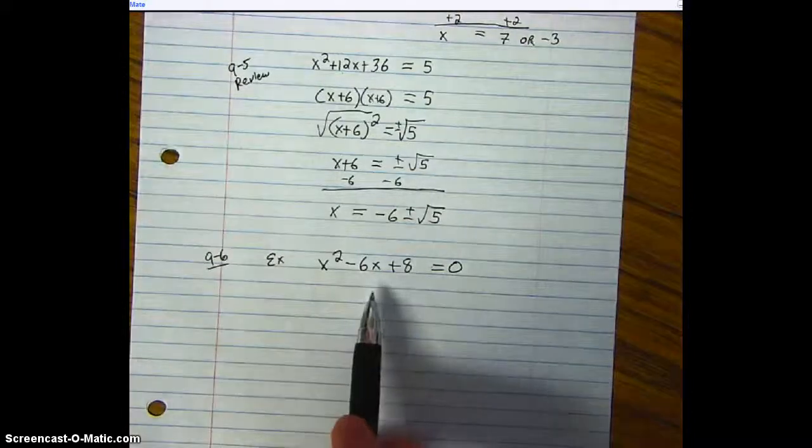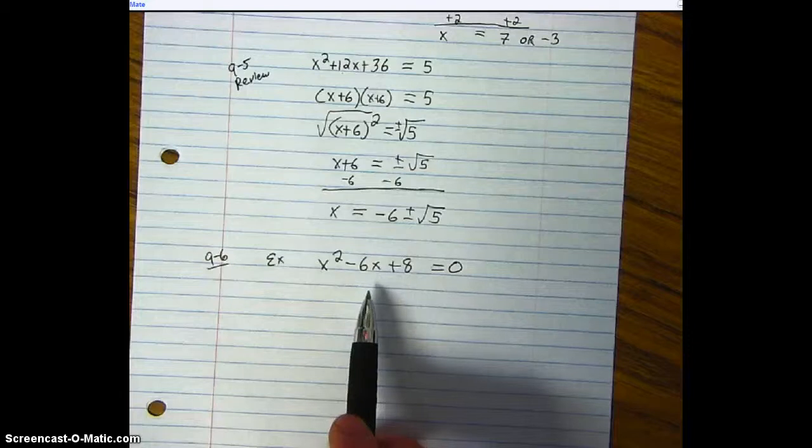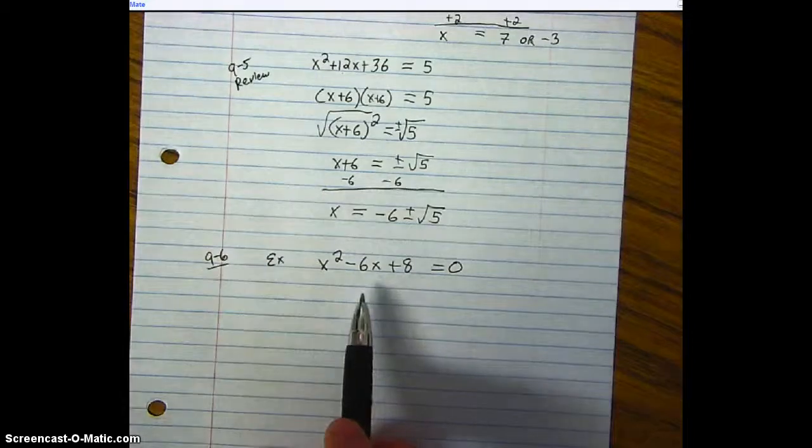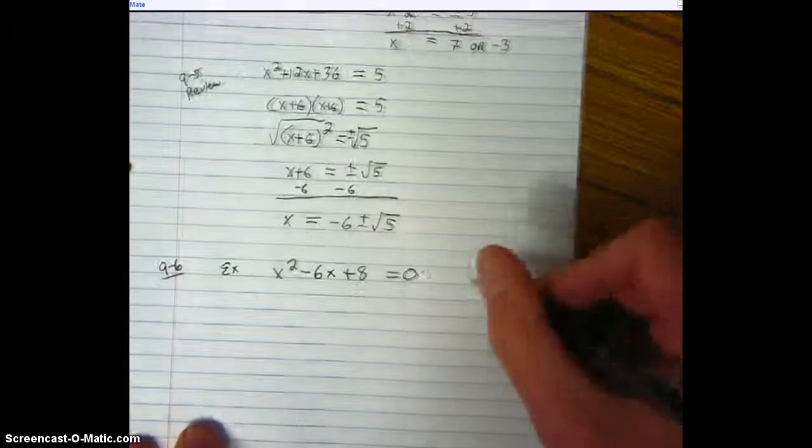Now, this is factorable, and we could use the zero product property, but I'm using this easy example to show you how to do this new method called completing the square. Well, there's a couple of steps. Step 1.